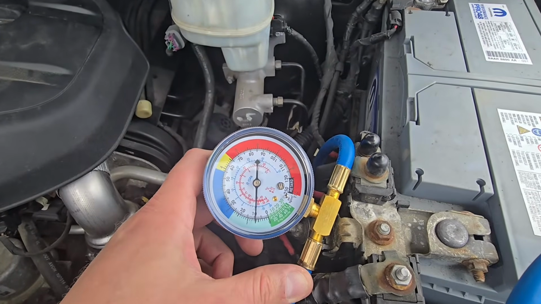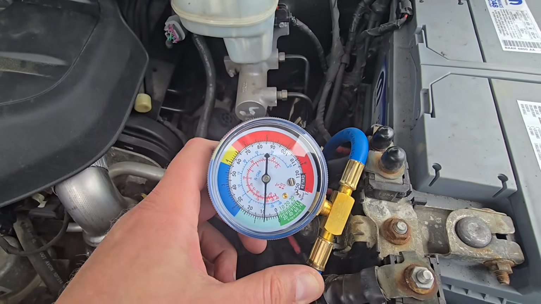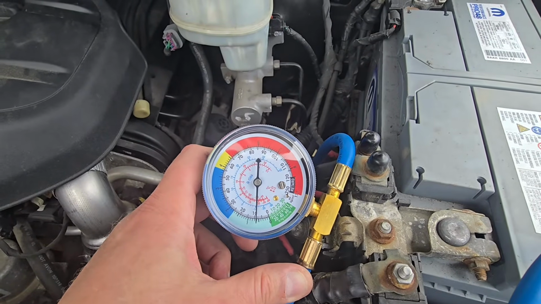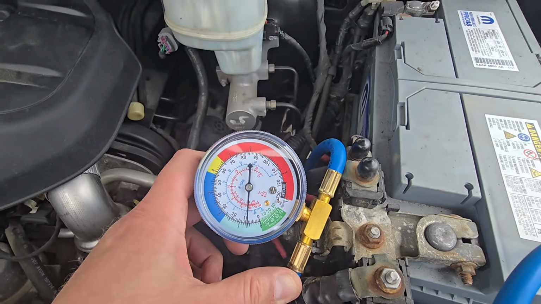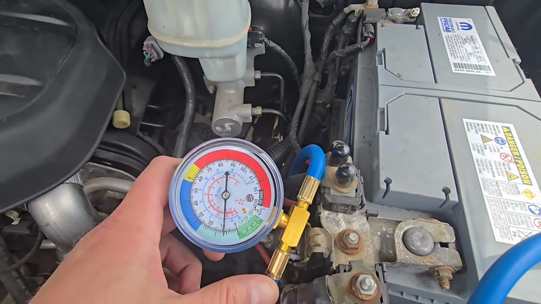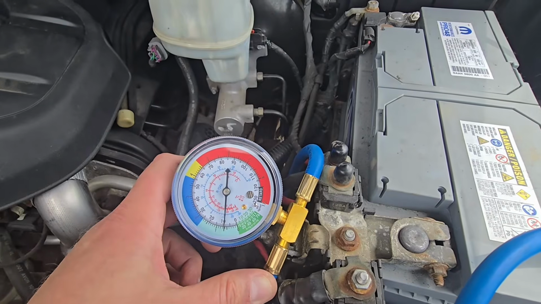And now, as you can see on my pressure gauge, there is some AC refrigerant inside, but not enough to cool the vehicle off. So I'm gonna add a little bit more of the refrigerant so I have nice cold air.